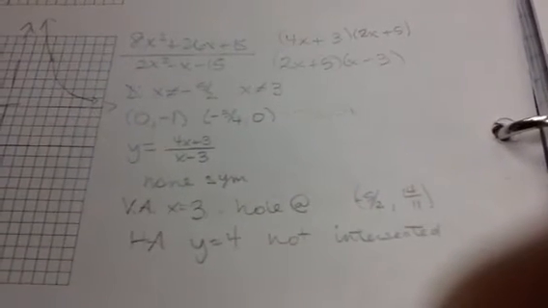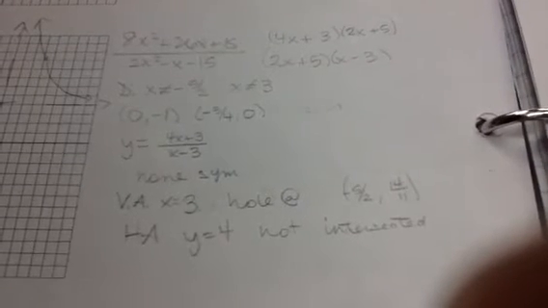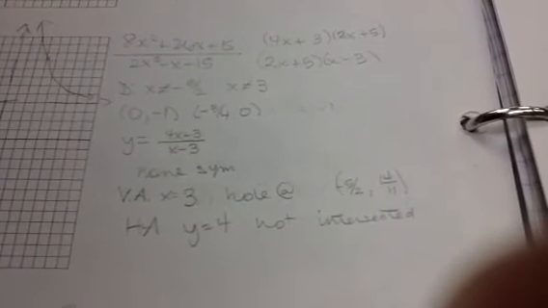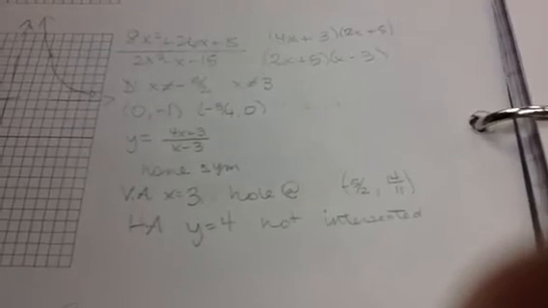Your domain is negative infinity to negative 5 over 2, and negative 5 over 2 to 3, and 3 to infinity. You got intercepts at 0, negative 1, and negative 3 fourths, 0. No symmetry. Vertical asymptote at x equals 3. You have a hole at negative 5 over 2 and 14 over 11. You have a horizontal asymptote at y equals 4.